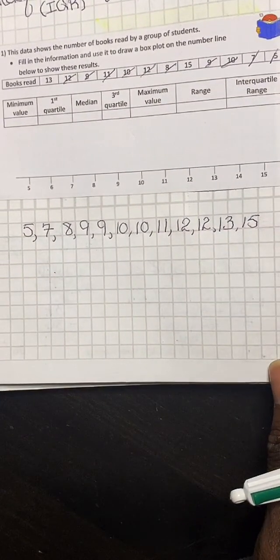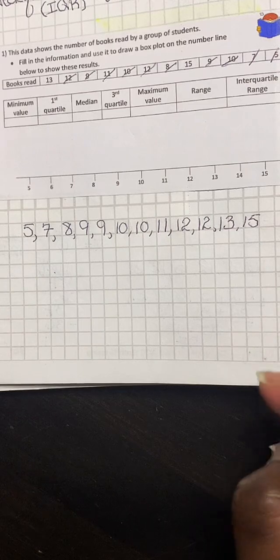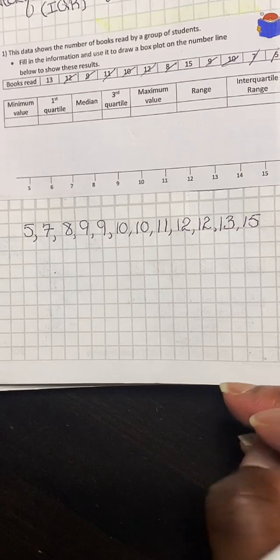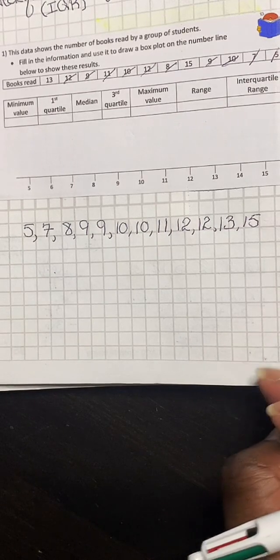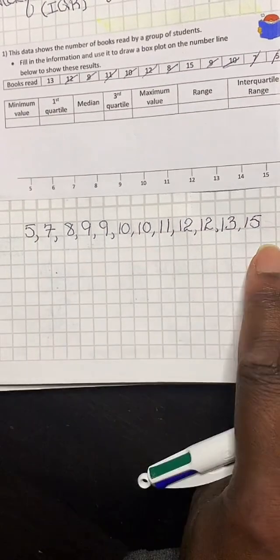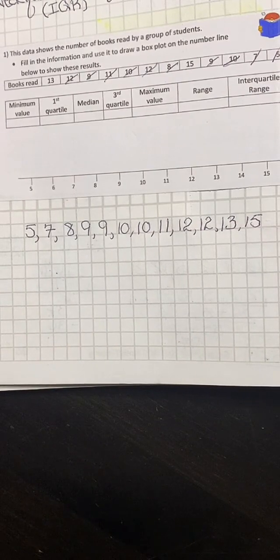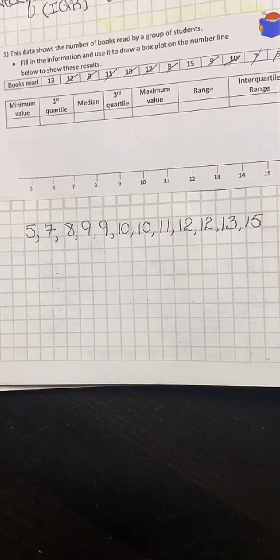So we need to find our median, minimum, maximum, first quartile, third quartile, range, and interquartile range. Let's find our median first. What will be our median? Bundles is saying 10. Do we agree?